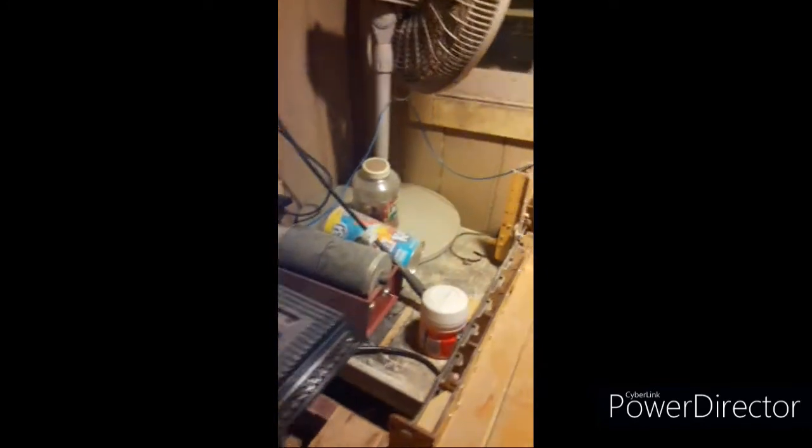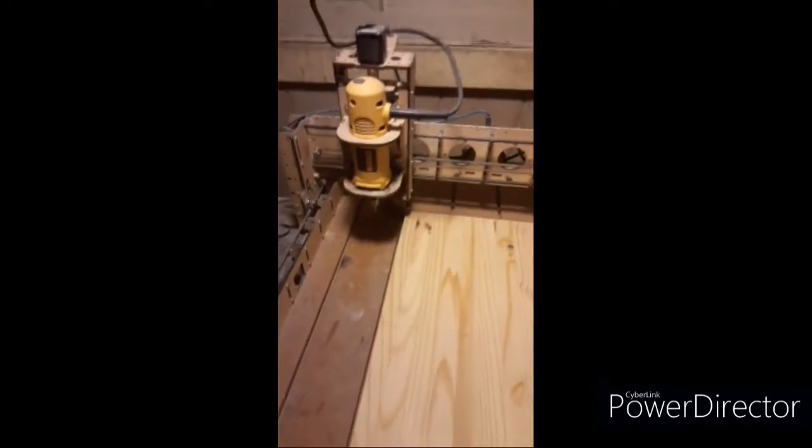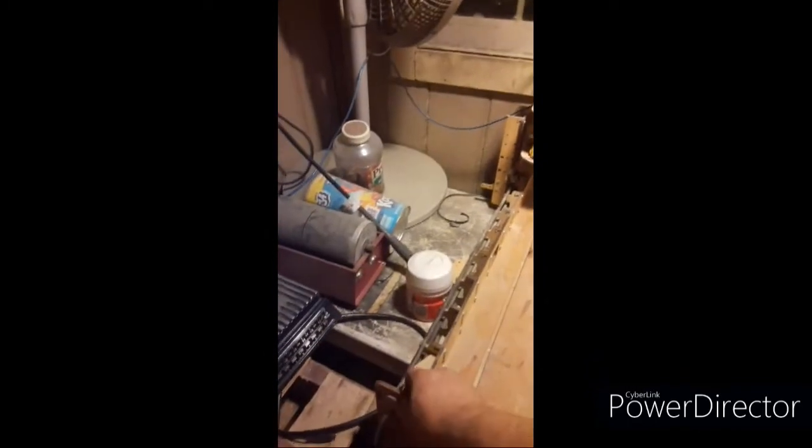Alright, we got the machine hooked up. We're going to home it first. Of course, we do that every time we start. We always home the machine first. With Easel, it kind of makes you do it just to make sure everything's set right where it needs to be. And now we're going to turn to 0.